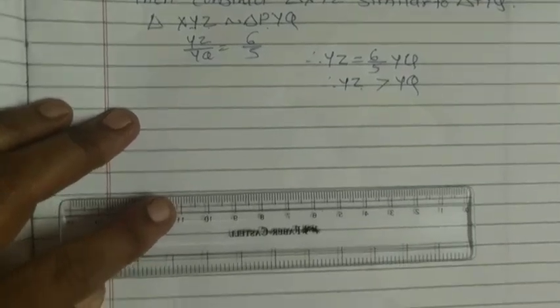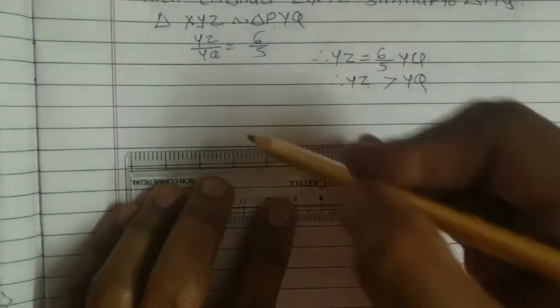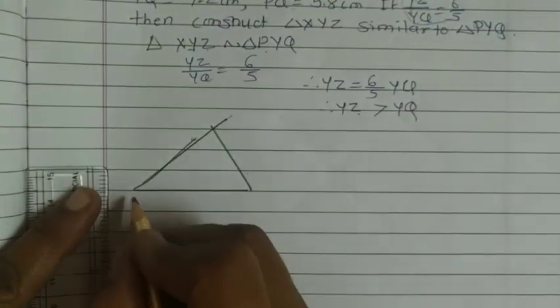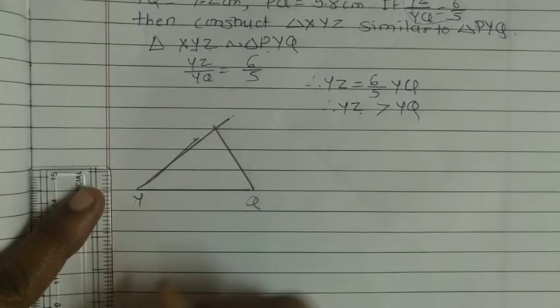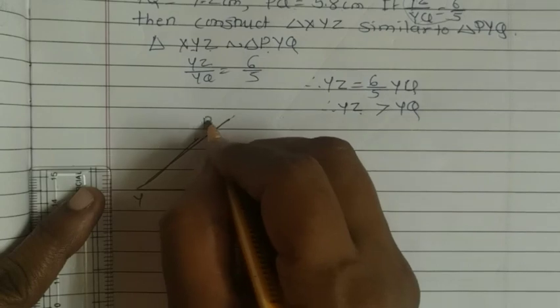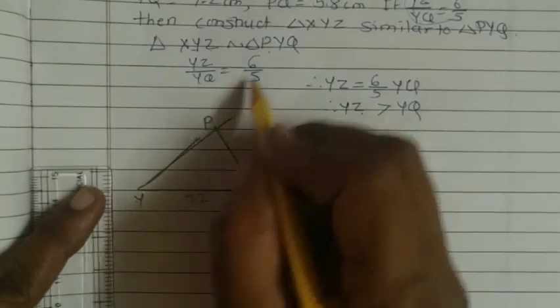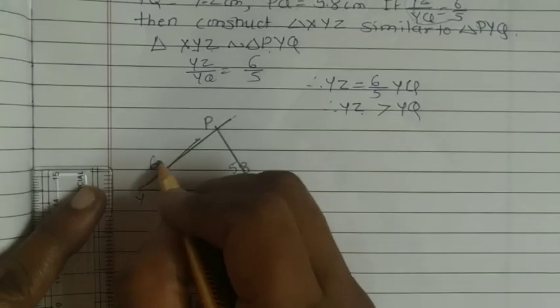The measures are given for PYQ. We draw that figure, first a rough figure. Suppose this is the triangle PYQ. As sides are given, we have to take only sides. The segment YQ, because Y is common in both, that's why here we take YQ, and this will be P. YQ side is 7.2, PQ side is 5.8, PY side is 6.3.